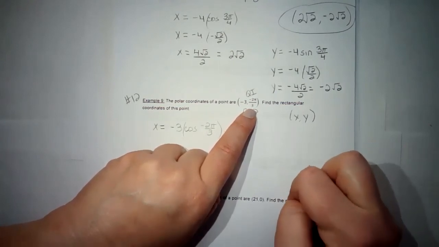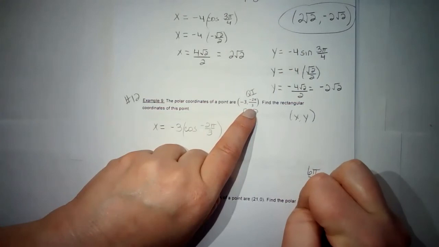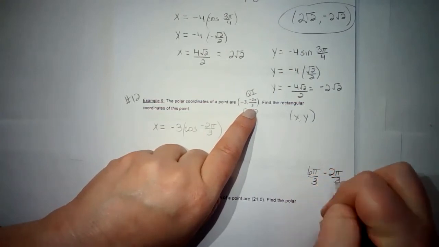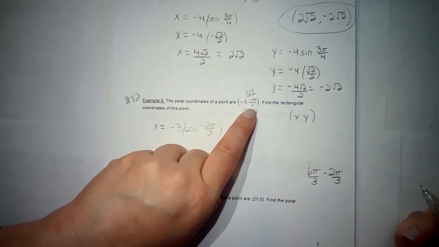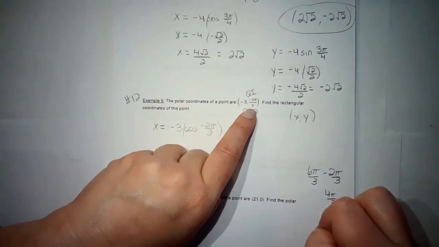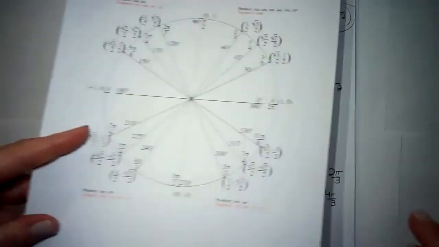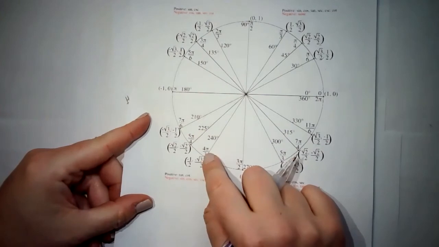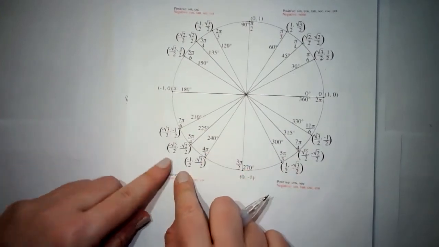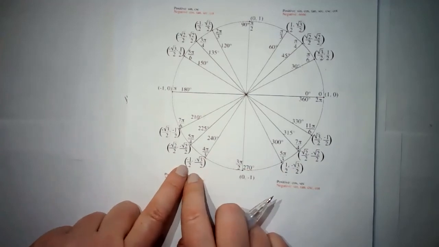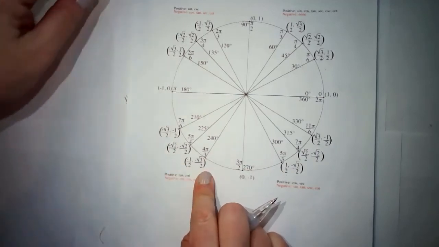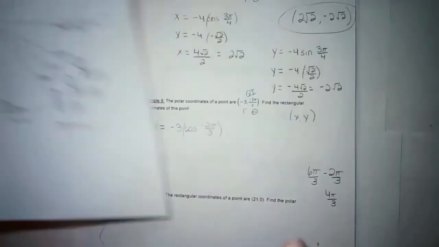So if I wanted 2 pi, that would be 6 pi over 3 minus 2 pi over 3. That's going to be 4 pi over 3. And you could use 4 pi over 3 instead. And there you go. If you want to get rid of that negative angle. So my cosine is negative 1/2. My sine is negative root of 3 over 2.